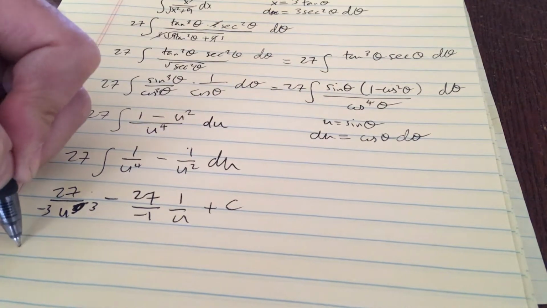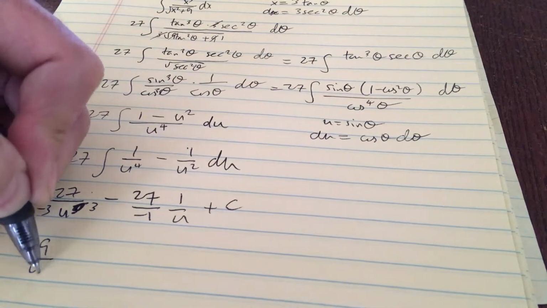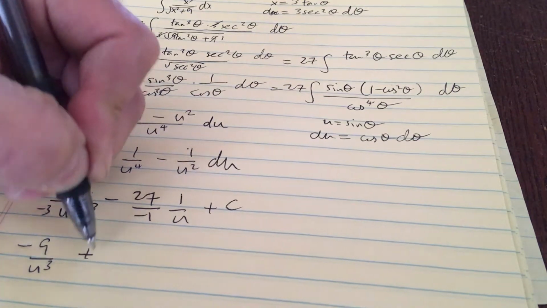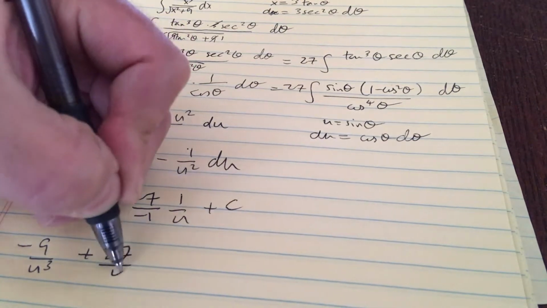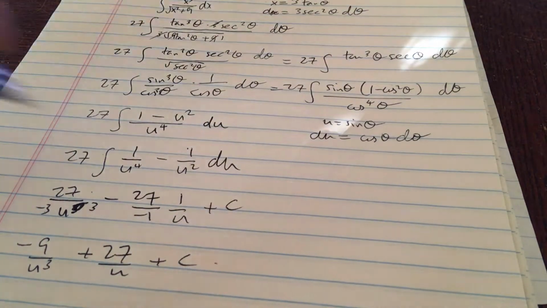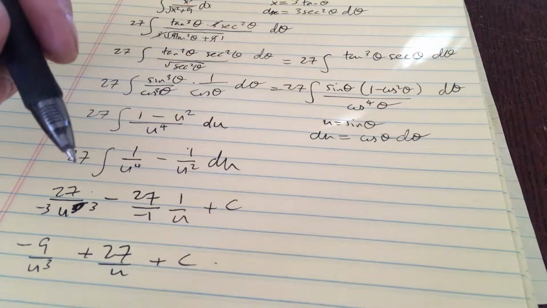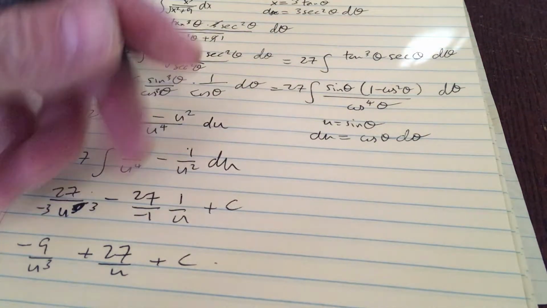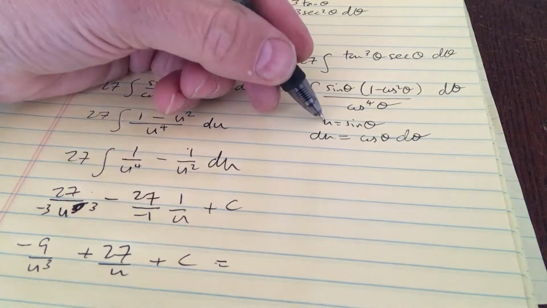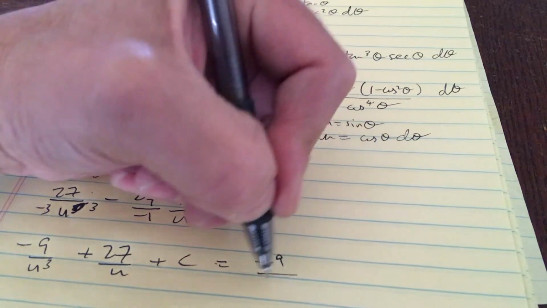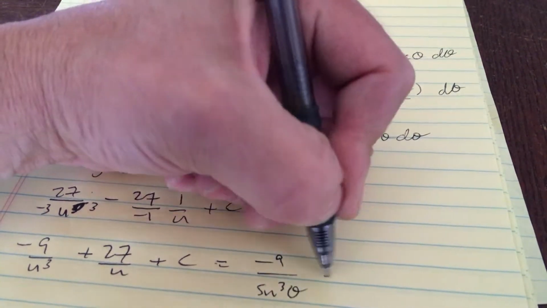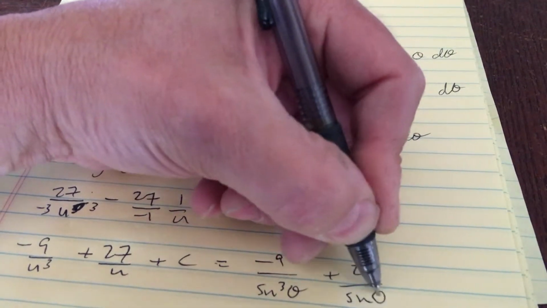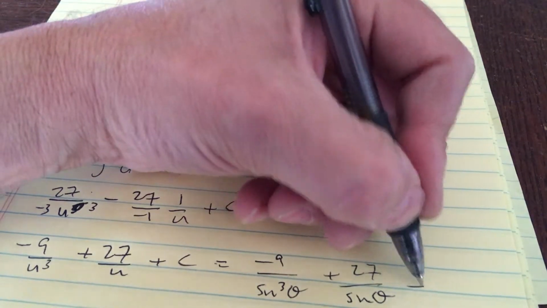So that will give us negative 9 over u cubed, assuming my basic algebra is correct, plus 27 over u plus c. Okay, so now we want everything in terms of x. So we've got to go back to the first substitution. Negative 9 over cosine cubed theta plus 27 over cosine theta plus c.